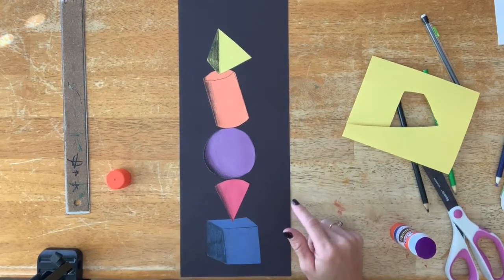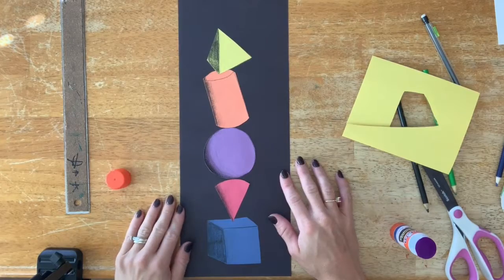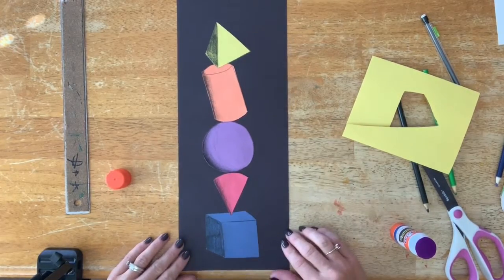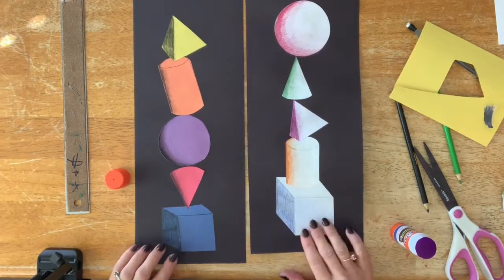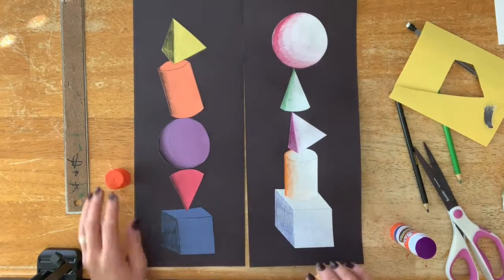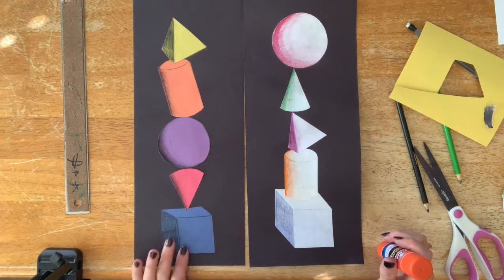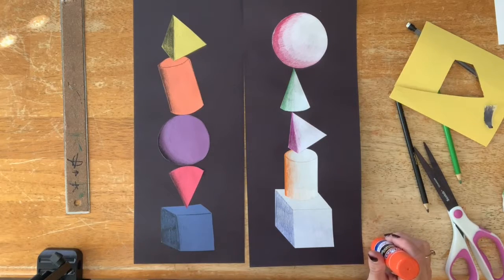This is the finished product if you do the project with the colored construction paper and the black colored pencil instead. So you have the two options in how you want to complete this project: the white construction paper using different colors of colored pencil, or the colored construction paper with a black colored pencil.